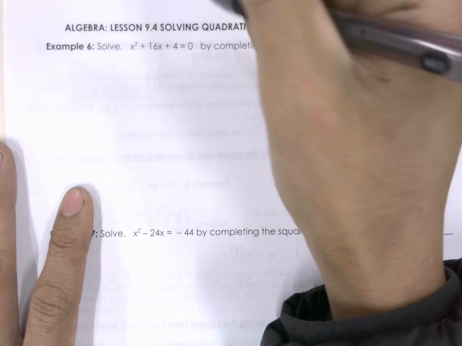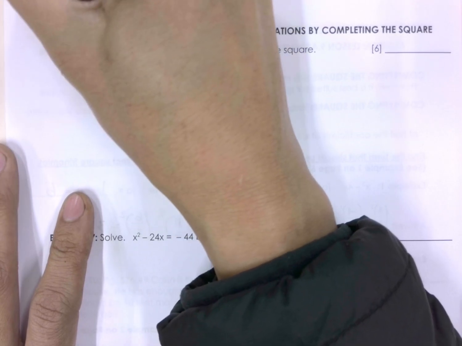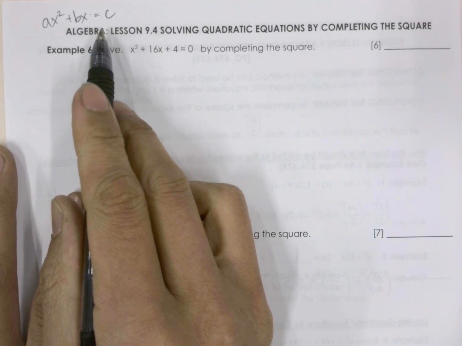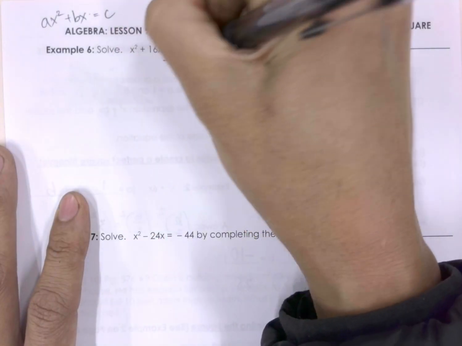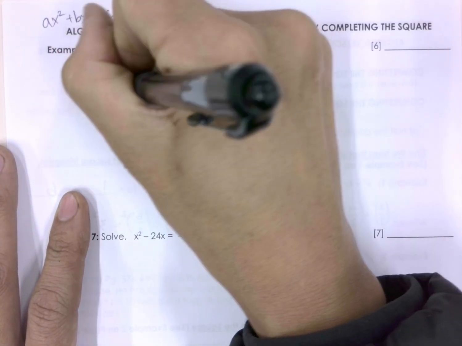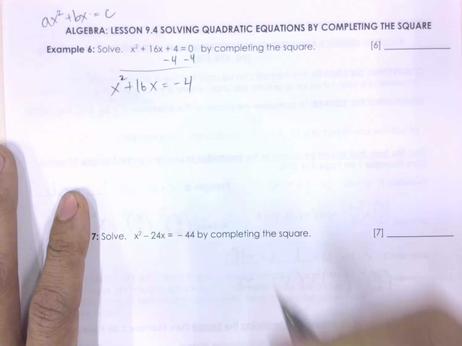So to start out, we need it in the form ax squared plus bx is equal to c. That's what we need it as. So to get that started, we're going to subtract 4 from both sides. And we'll be left with x squared plus 16x is equal to negative 4.